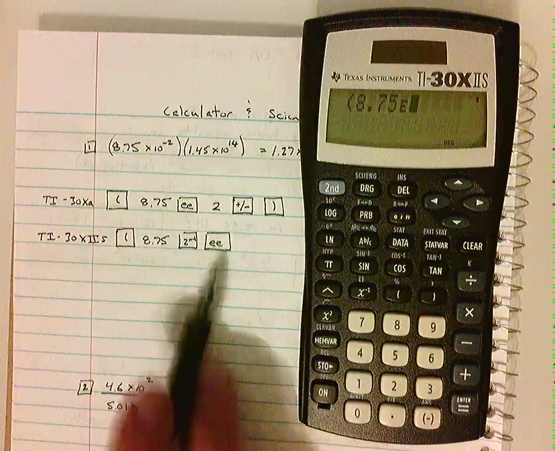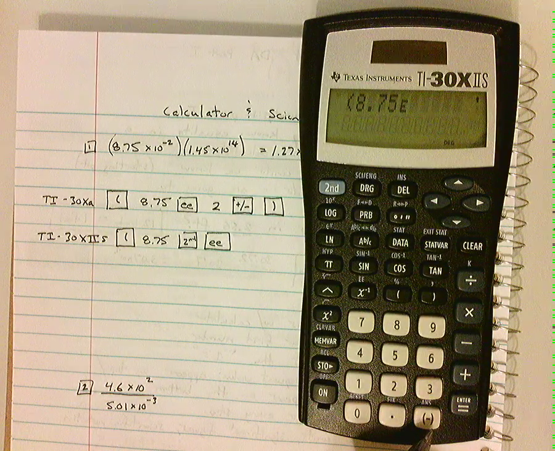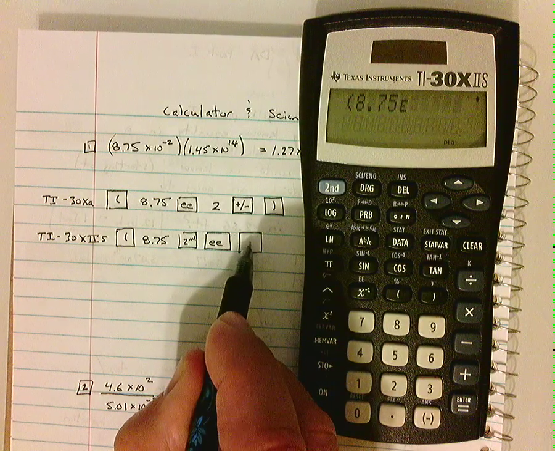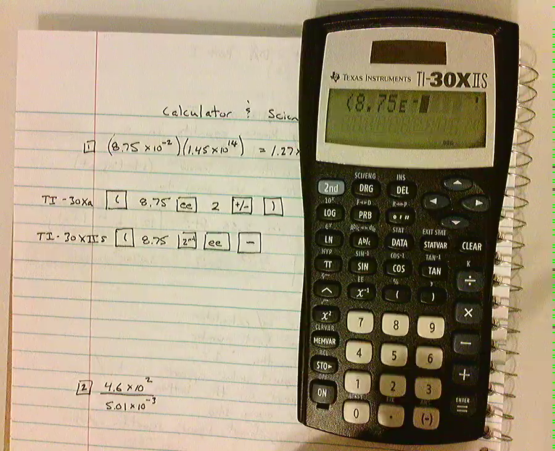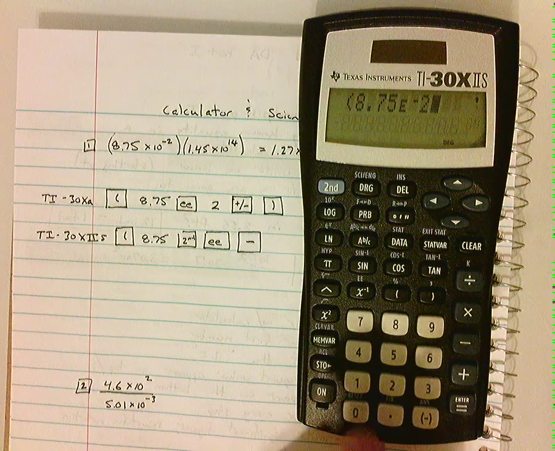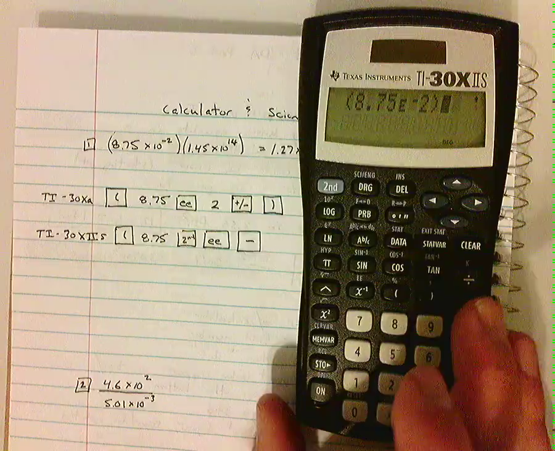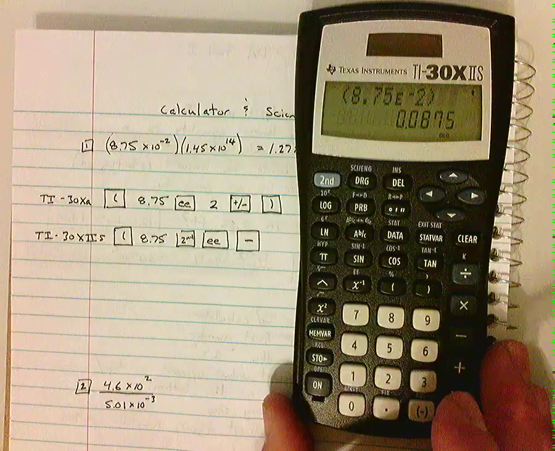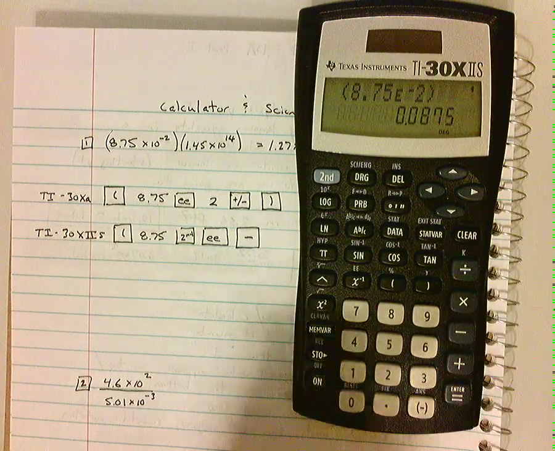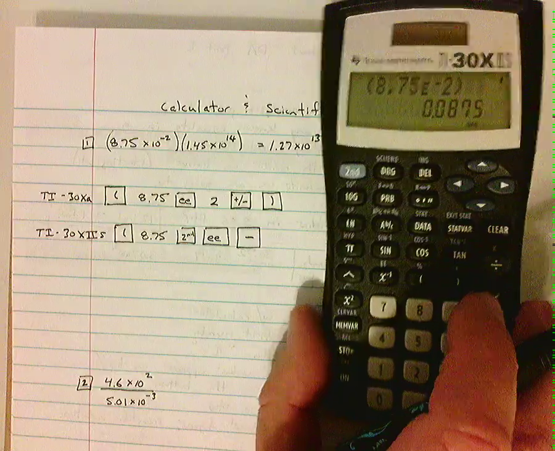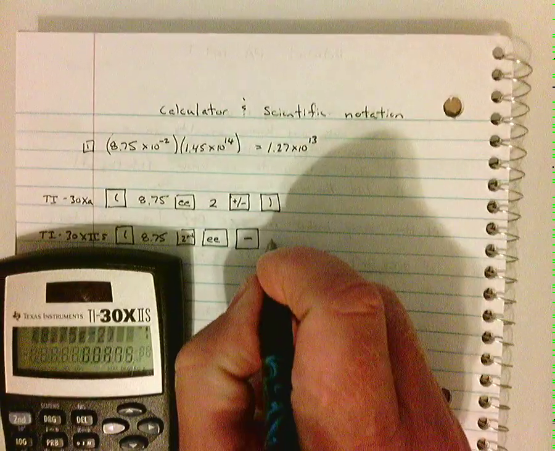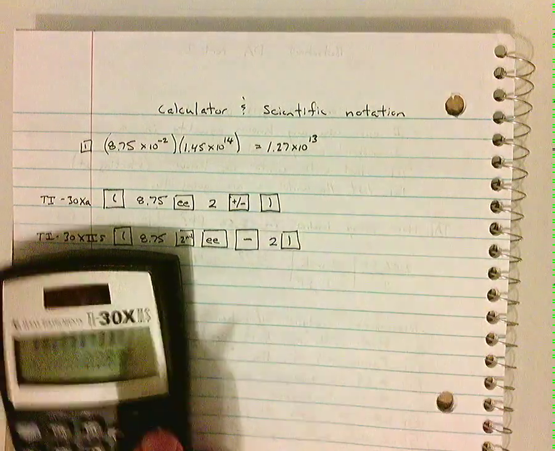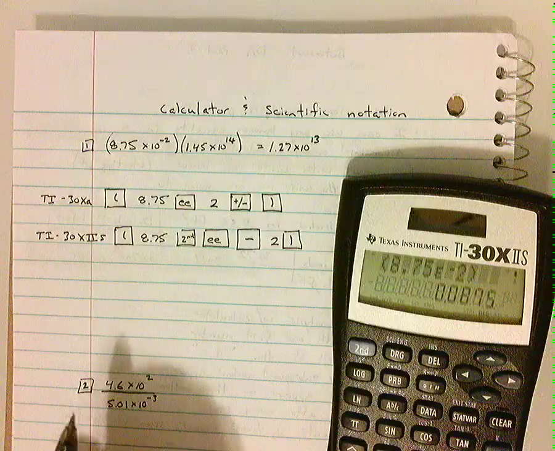In this case, to make the number negative, we're going to put the negative in next. If it was positive, we would leave this step out, but since we want a negative exponent, we're going to go negative, and then we're going to go 2, and we're going to close our parentheses. We hit enter again, and it gives us our 0.0875 like before. So you want to practice that a couple times just to make sure you get that number.